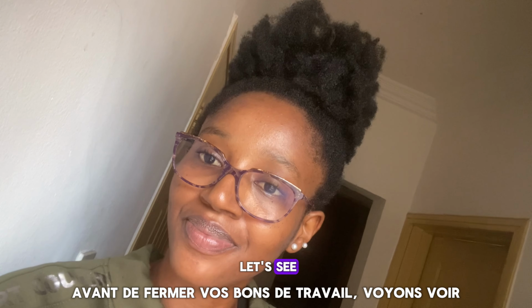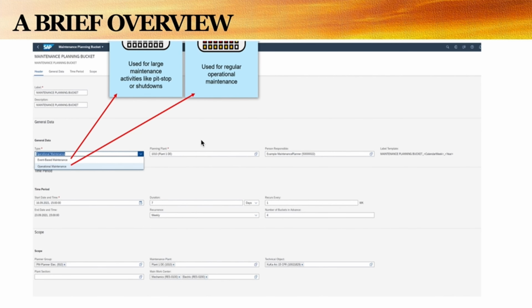So let's see. Now, this is a glance of what it looks like on the SAP screen. When we use the word backlogs, we're talking about both unhealthy and healthy backlogs. And here, you can see that we have a screen that shows us how it is. Now, when we create this planning bucket, what we are doing is creating a container of work orders. So we create a container and then decide the type of work orders that we want to see inside of these containers. So with this maintenance planning bucket, you can create it.